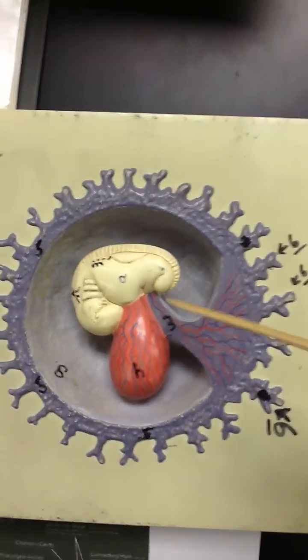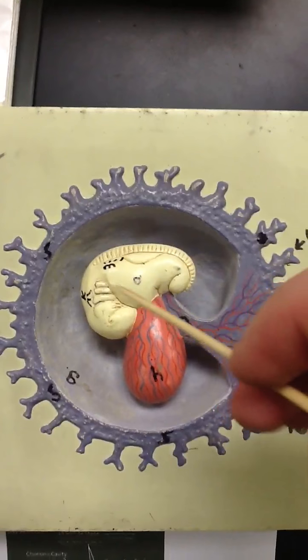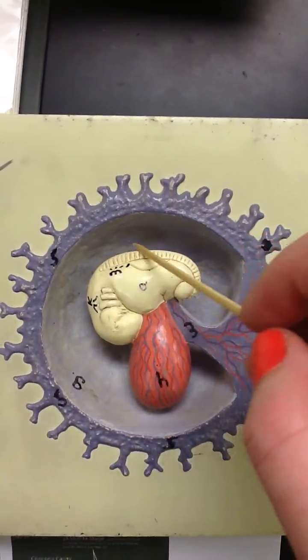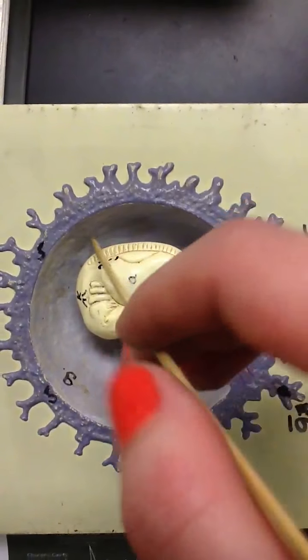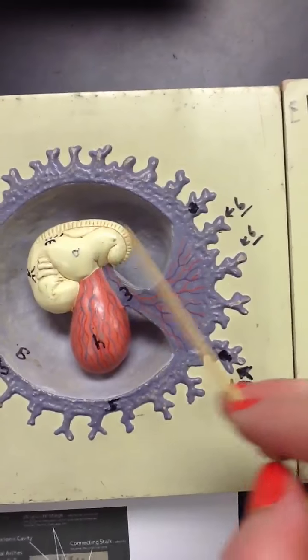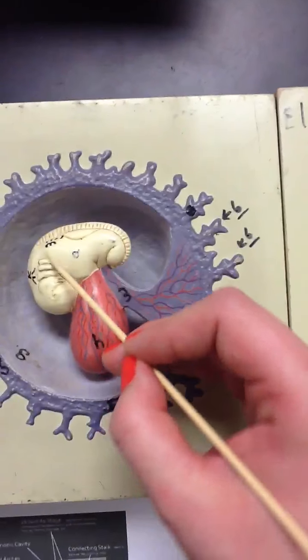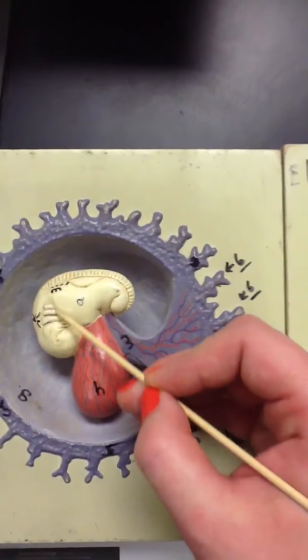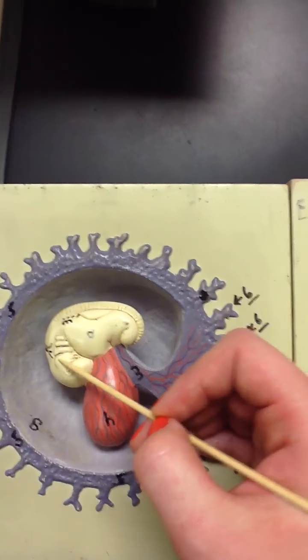Then we have the human embryo, and an embryo is from fertilization till 8 weeks. So this is about 28 days old. It is about 5 millimeters long. You can see the first 3 pharyngeal arches. There will be eventually 5.